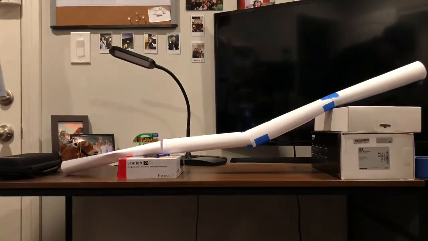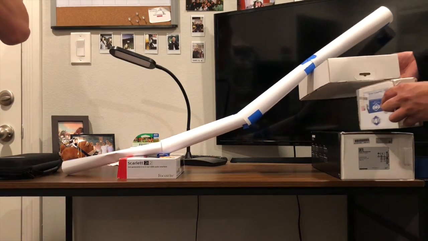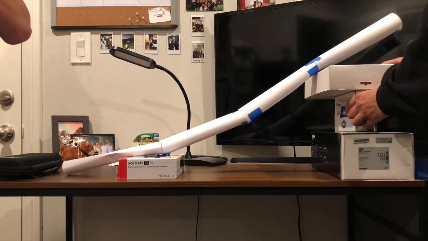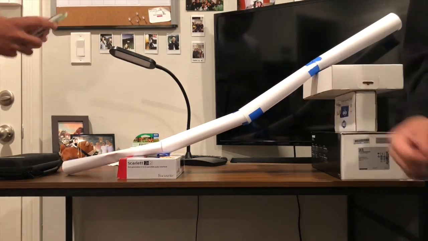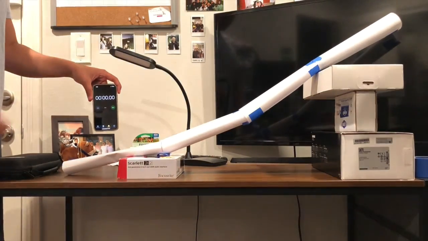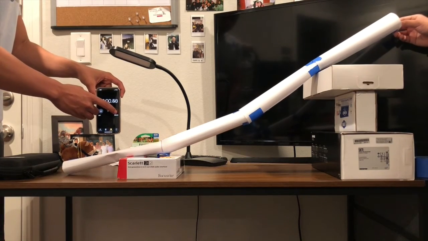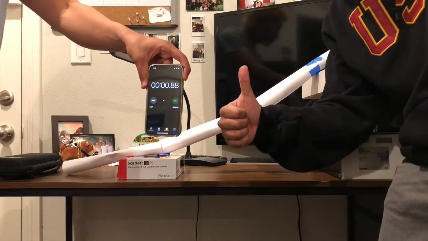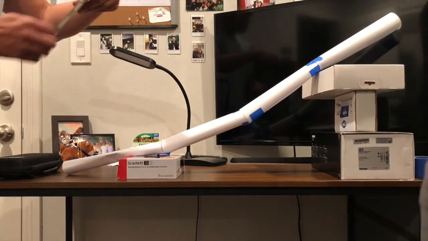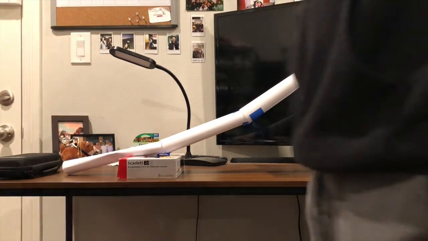A key concept about engineering is redesigning, or changing what you built to make it better. If we want the marble to move faster, we can add some height to the top of the roller coaster, making it steeper, which will increase the velocity. Let's retest it. This time, it only took 0.88 seconds. That's way faster than before, and we were able to increase the velocity, or the speed of the marble, by increasing the height.